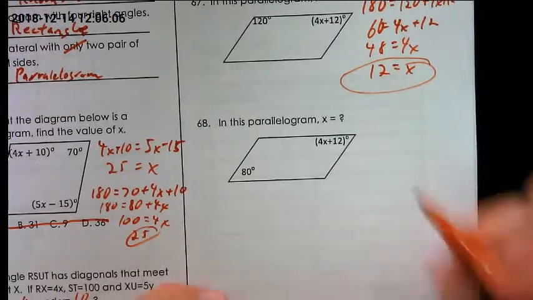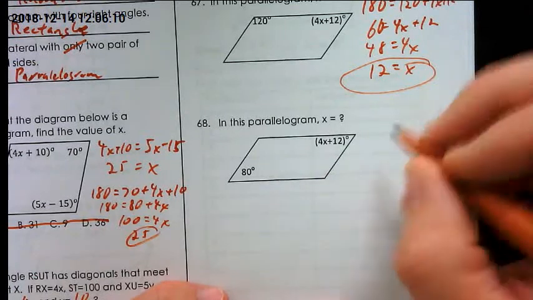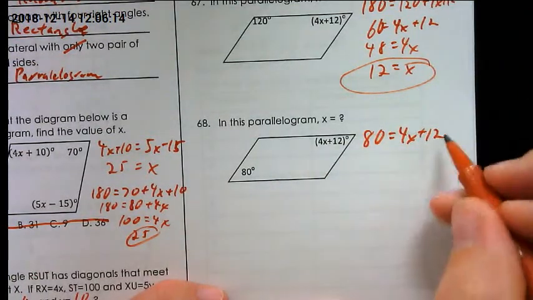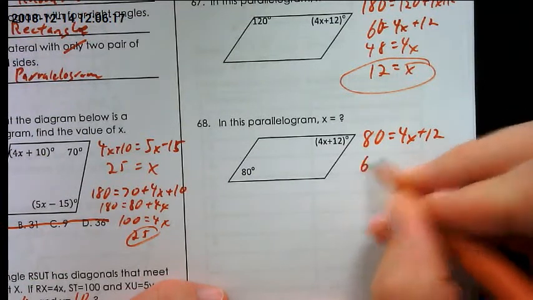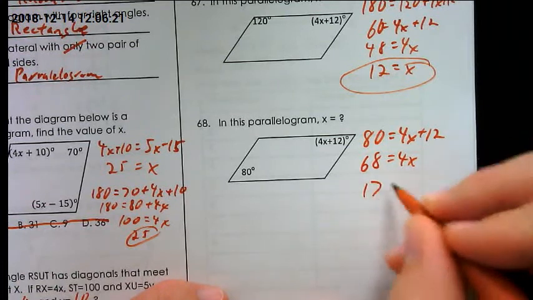On 68, this is again a parallelogram. These sides, or these angles, opposite angles are congruent, so set them equal. Subtract 12, you're at 68. Divide by 4, and that's 17.